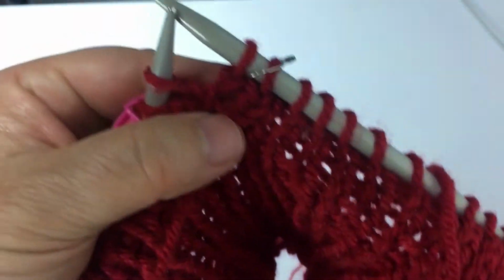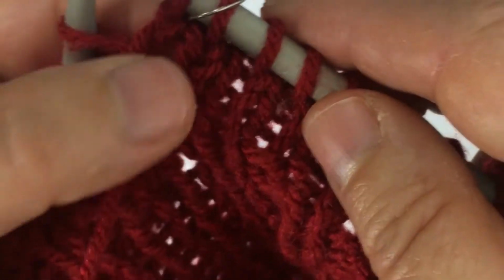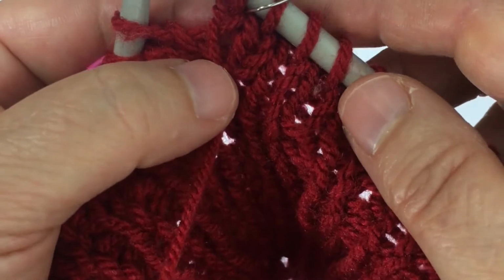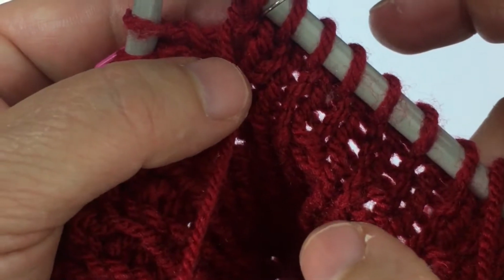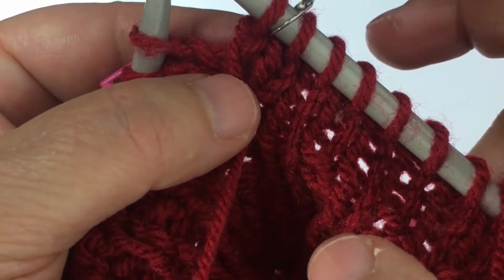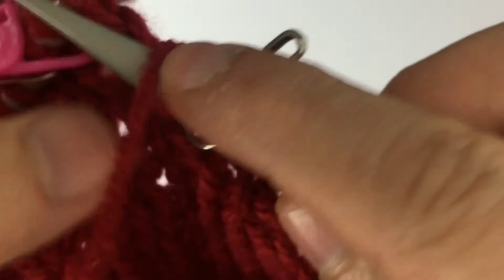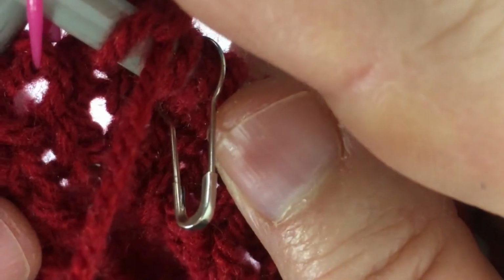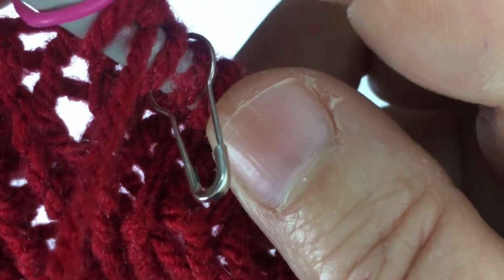These stitches lean towards the right. Now I'm going to knit my stitch, and now I'm going to take my stitch marker to my right needle.